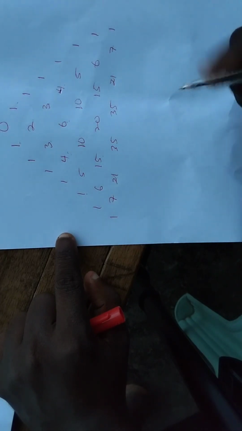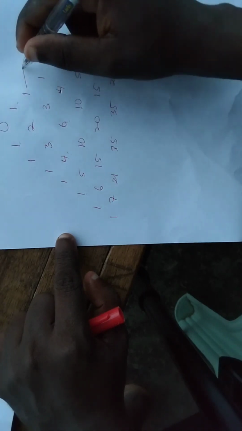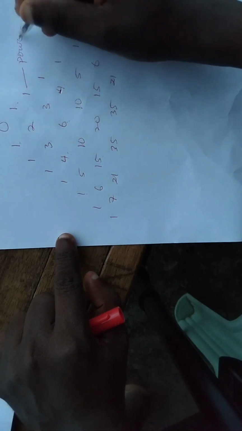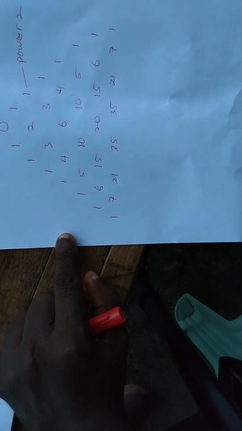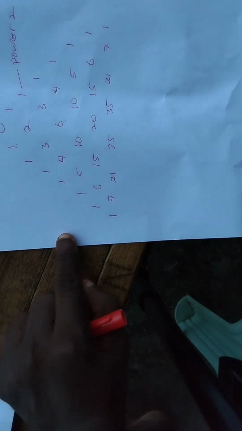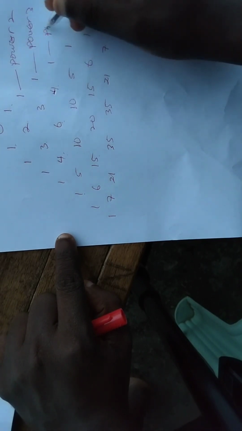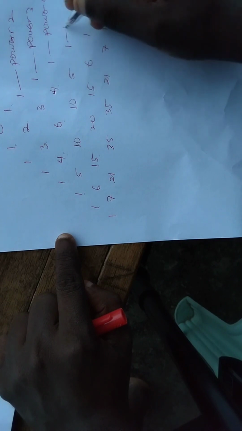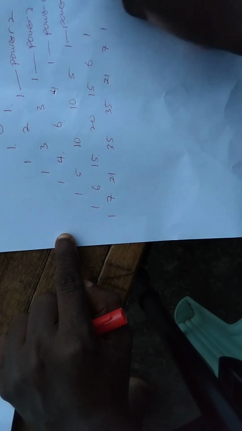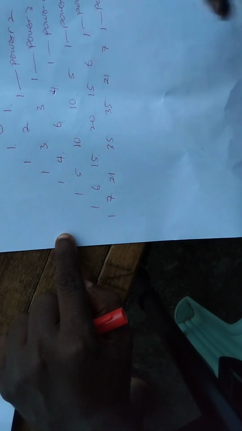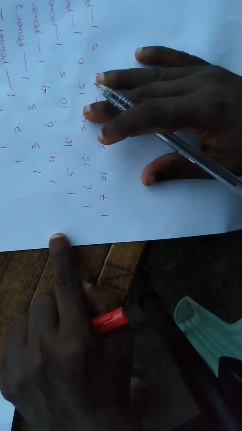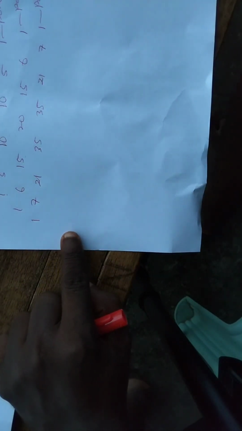And so forth. So this one is for power 2, power 3, power 4, power 5, power 6, power 7. So we are going to take examples using the Pascal triangle.